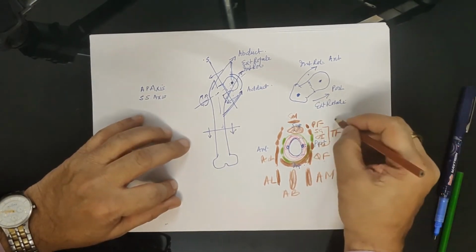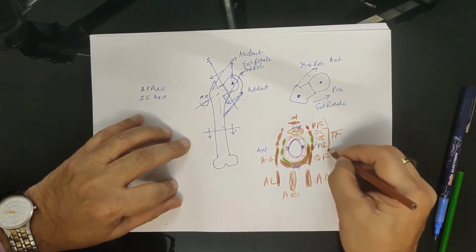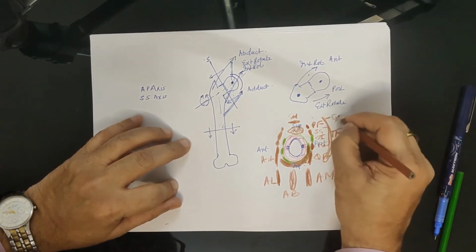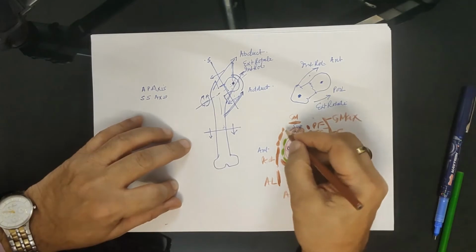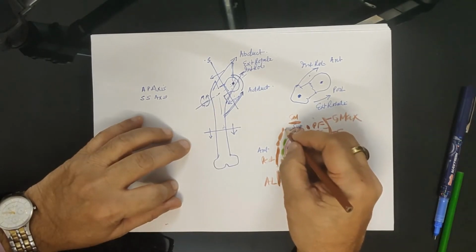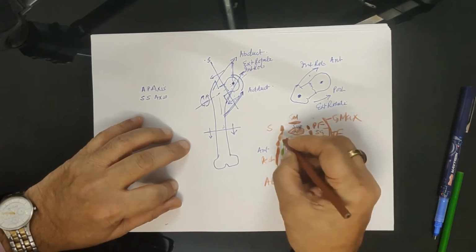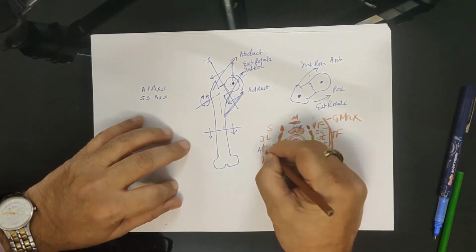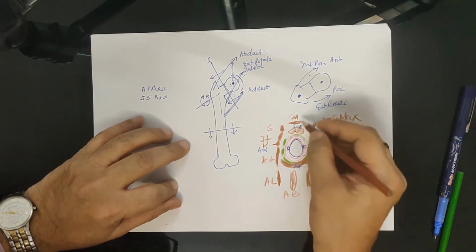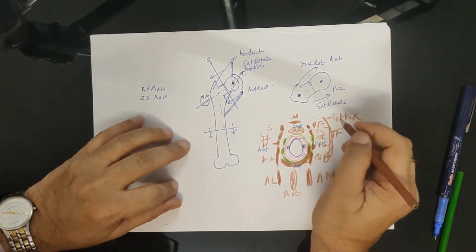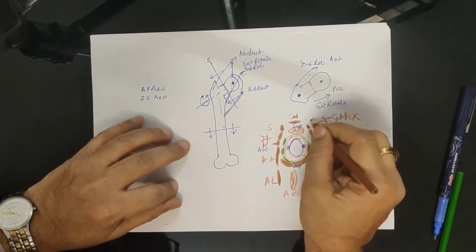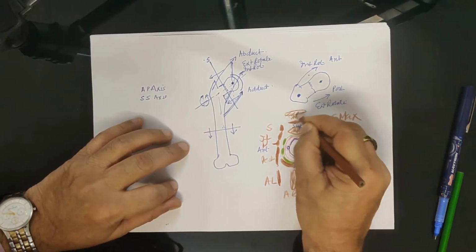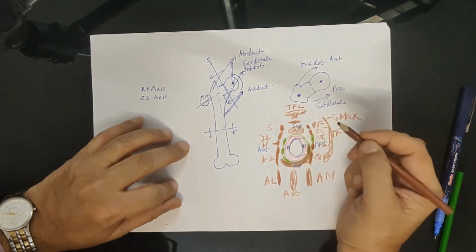And of course, covering all these muscles here, you have the gluteus maximus, and here you have, under the sartorius, this is sartorius, this is iliacus, this is psoas, and this is pectineus. So under the gluteus maximus you have these muscles, and gluteus medius is covered by tensor fascia lata, right?